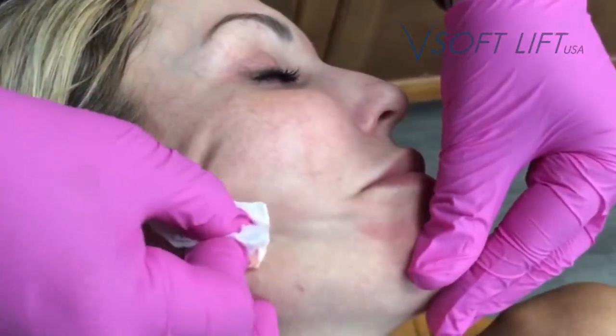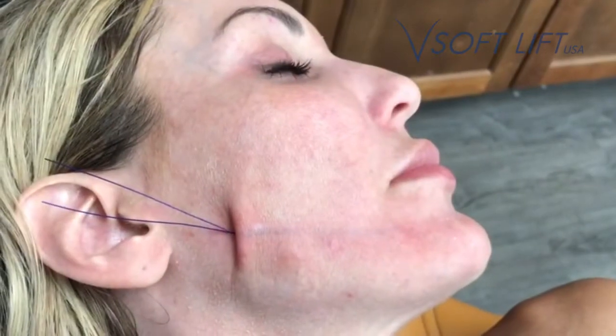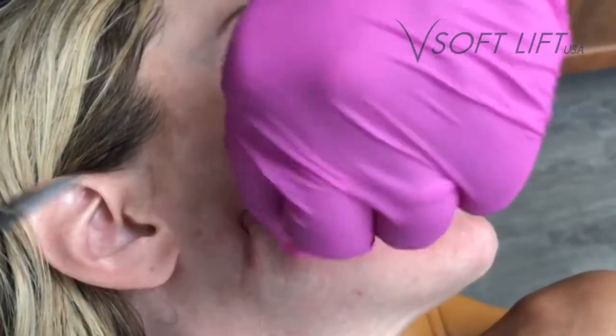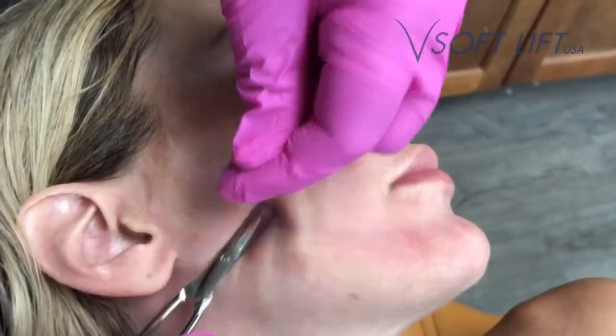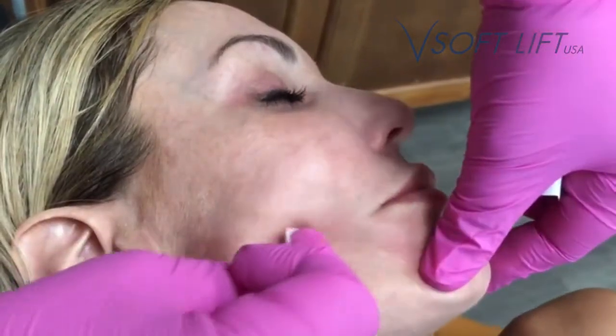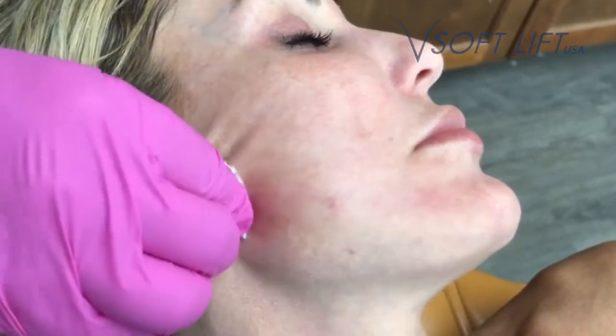So you can see there's a nice lift that we have on that thread, and we're going to clip the end. Once we clip the end of the thread, it tucks right inside the tissue, so you won't actually see anything on the outside of the face. Cleaning the face off really nice and good, I always like to use alcohol after the procedure to make sure our entry point is nice and clean. And then we're going to cover the area with a Band-Aid.